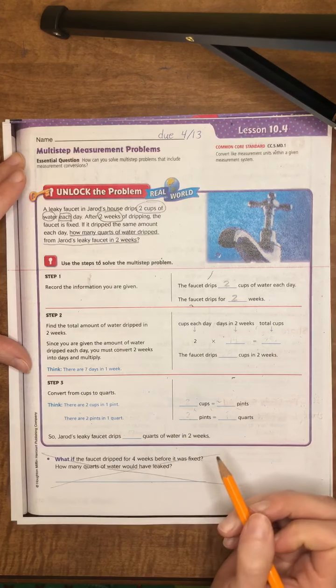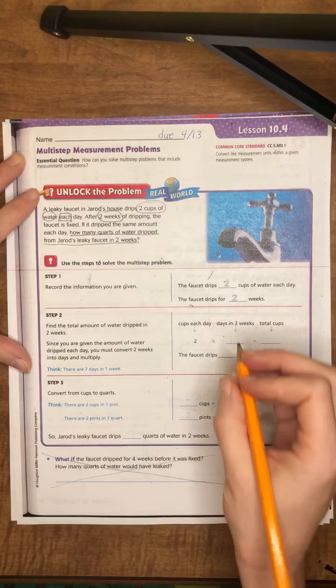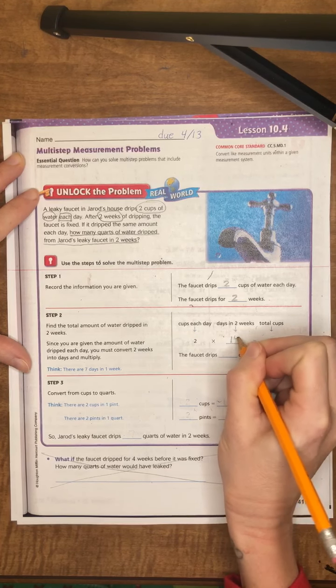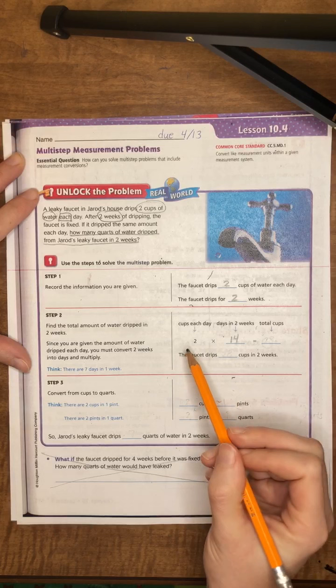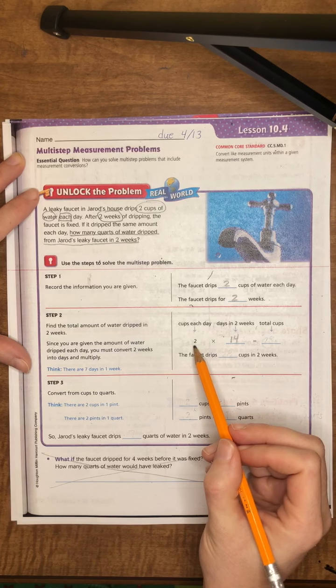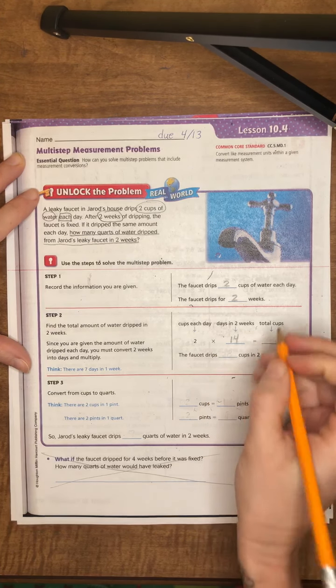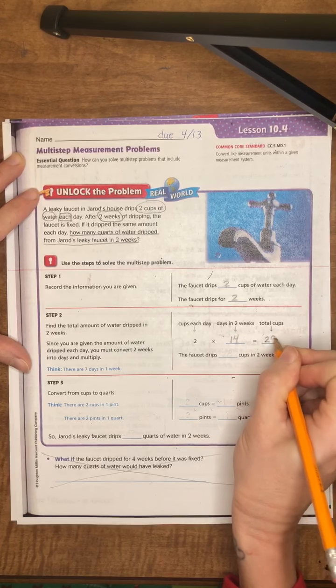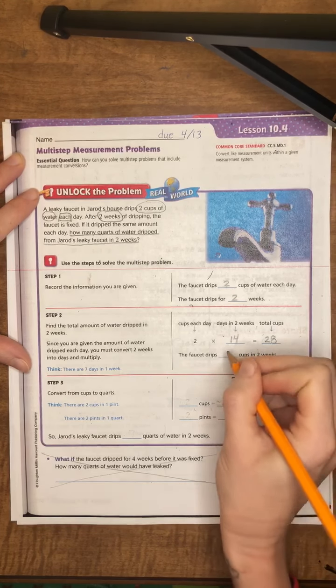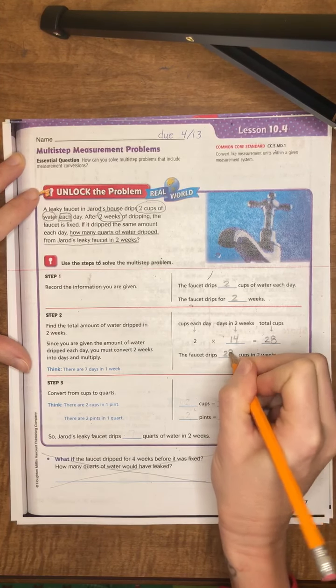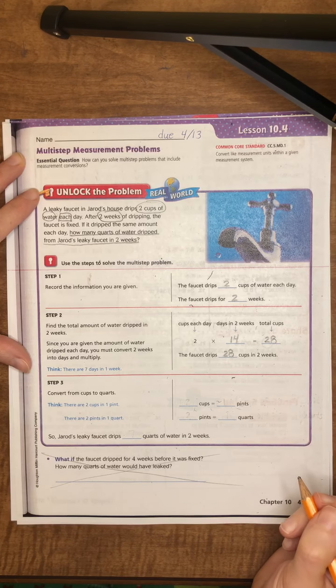There are 7 days in a week, so in 2 weeks, there are 14 days. We had 2 cups each day, so we're doing 2 times 14, which is 28. The faucet drips 28 cups in 2 weeks. Step number 3, convert from cups to quarts.